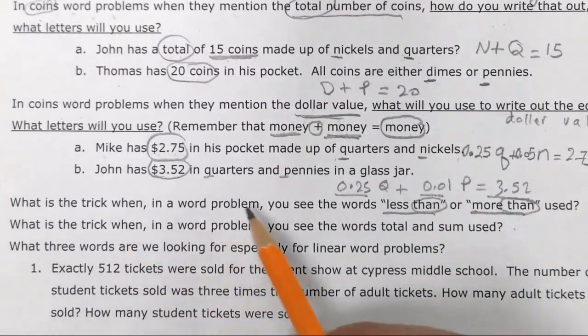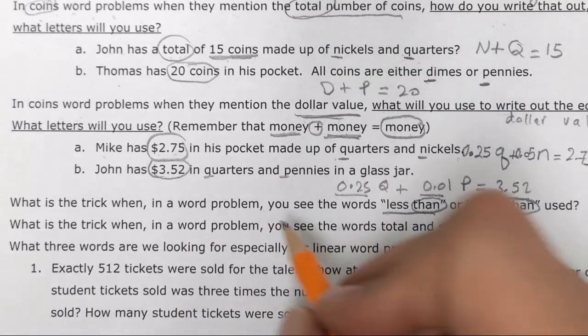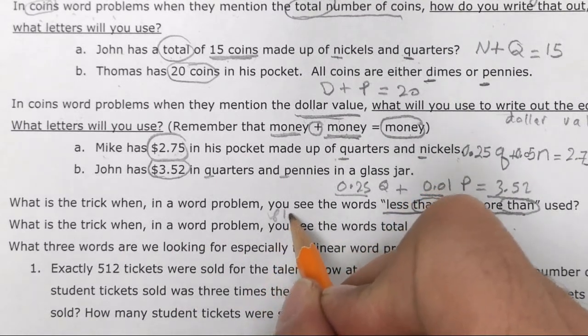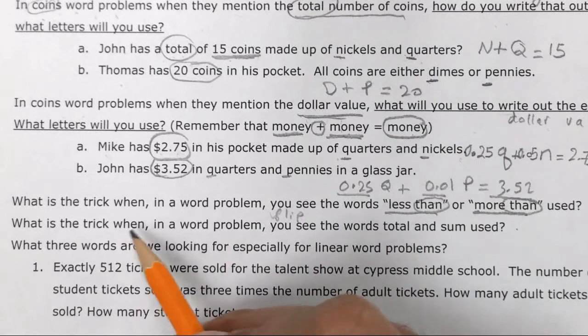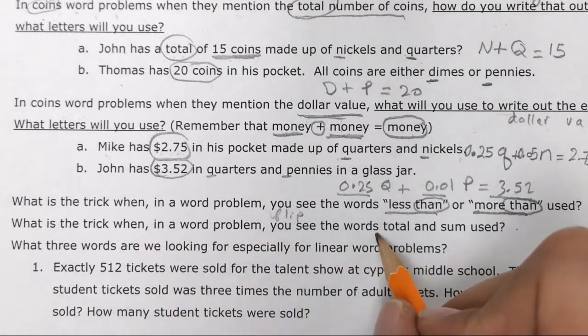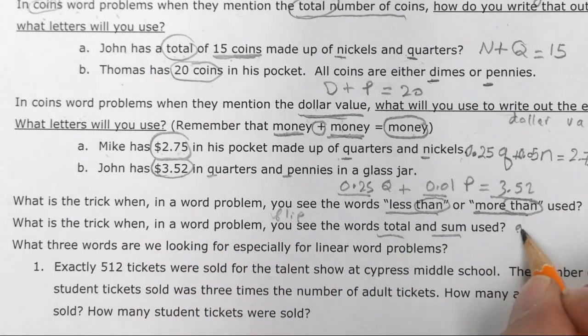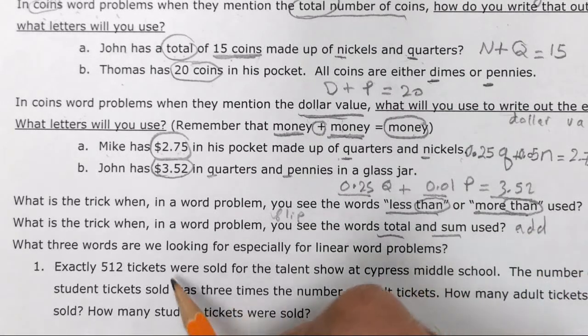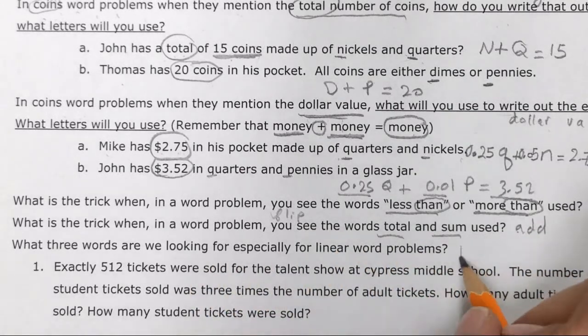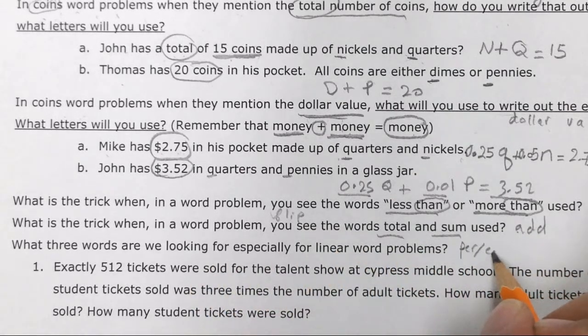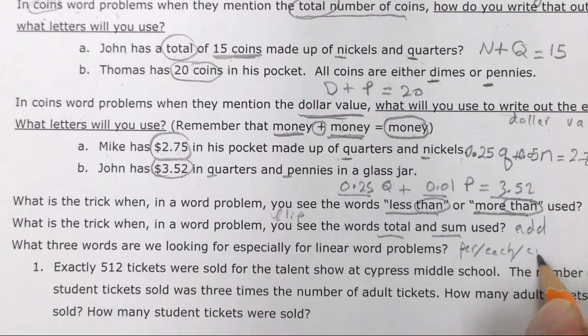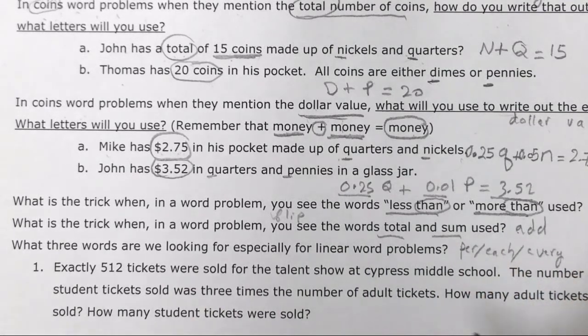So what is the trick when in a word problem you see the words less than or more than? You flip them. What is the trick in a word problem when you see the words total and sum? We talked about that. You add them. What 3 words are we especially looking for? Per, each, and every. Most of the time, whenever those words are used, that's your slope. That's where the letter x goes.